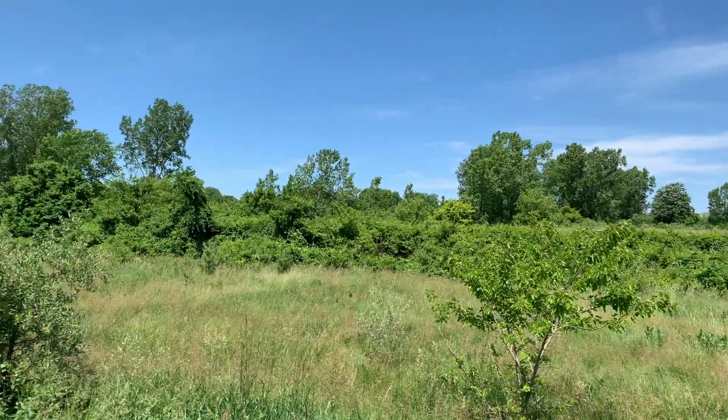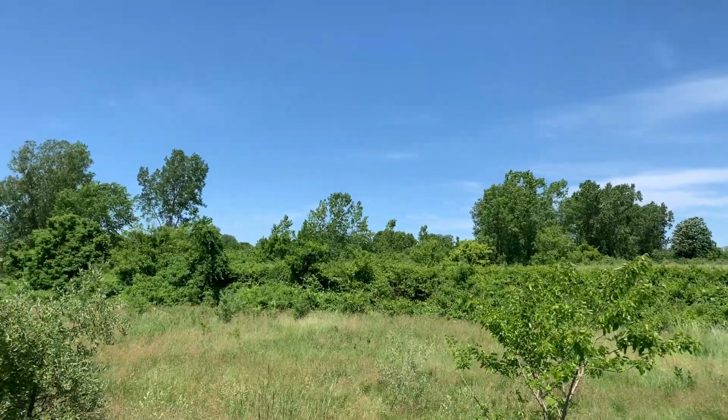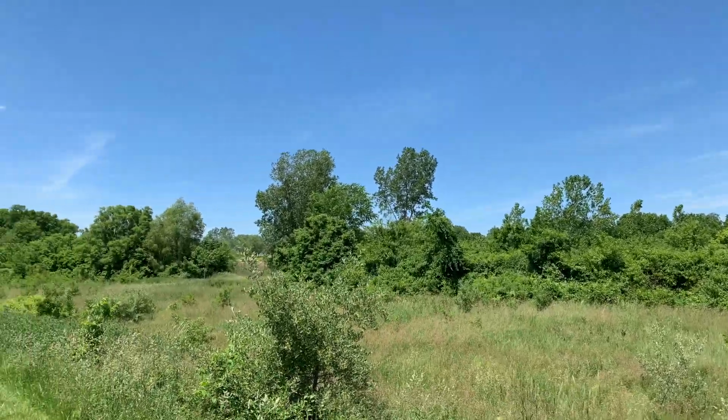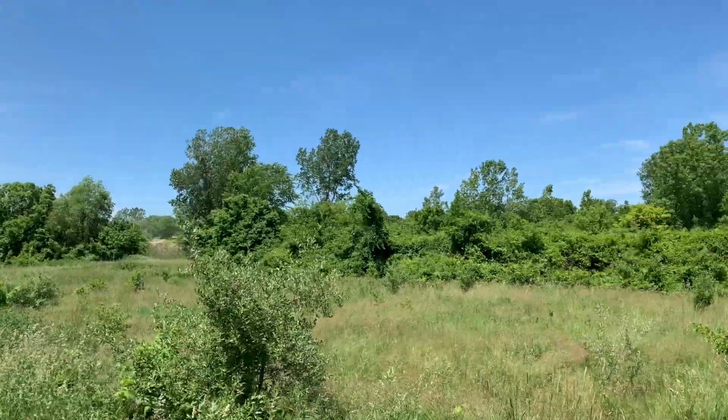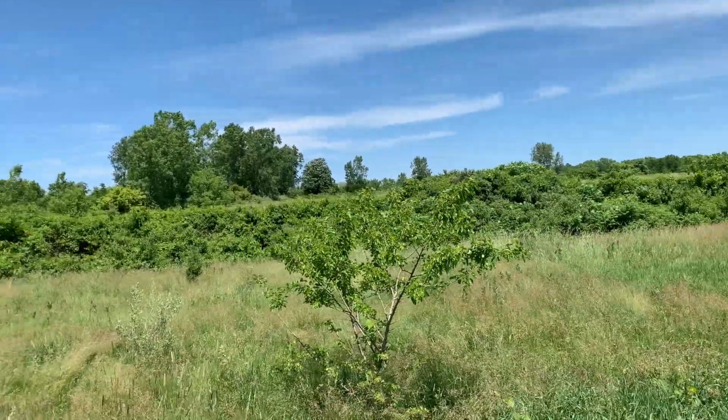Make some notes about that. Warbling vireo singing off to the side here. We've got a couple tree swallows flying overhead. Another barn swallow. They like to feed in the lagoons right behind us here.